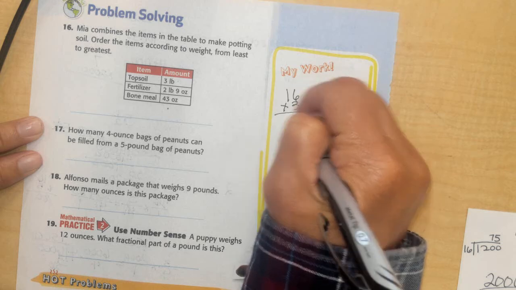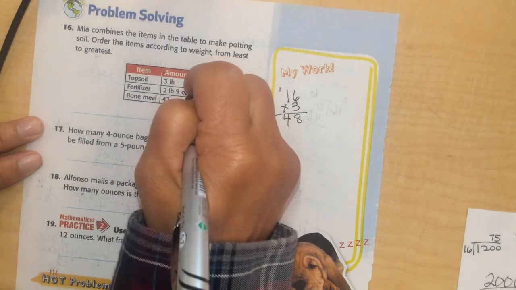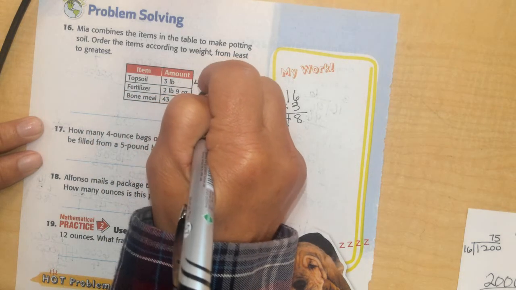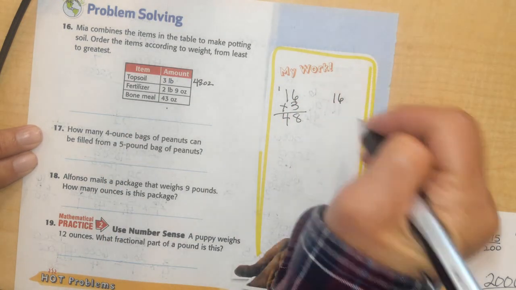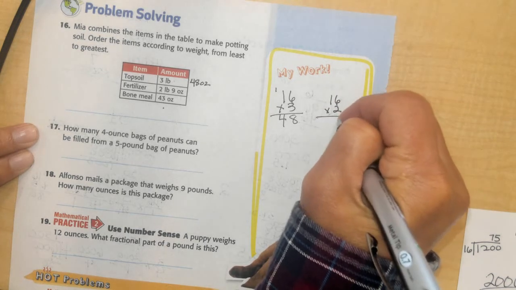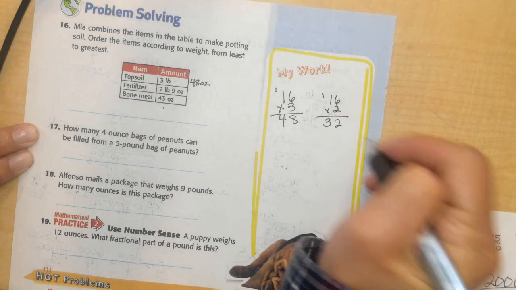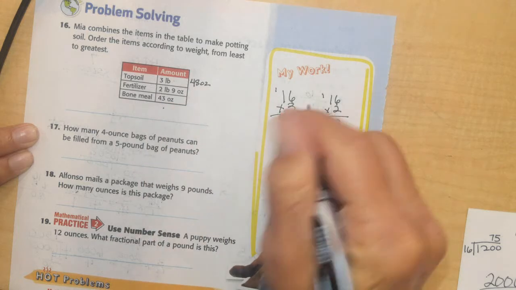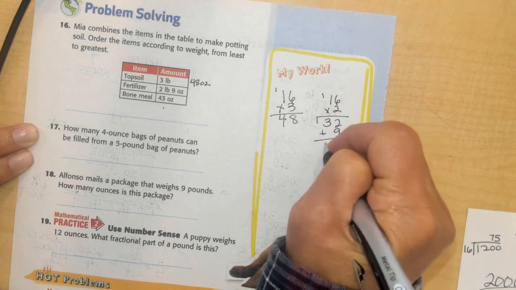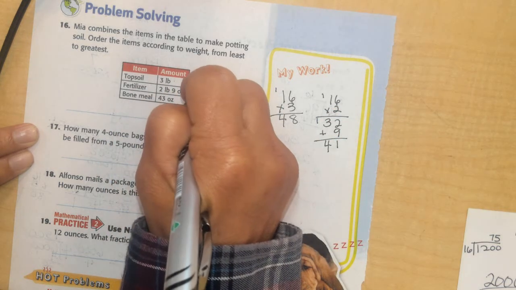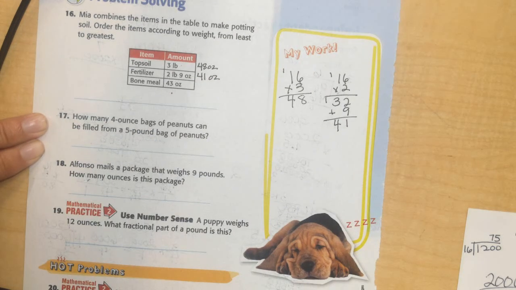So 3 pounds, I'll do my work over here. 16 times 3 pounds. 6 times 3 is 18. Carry my 1. I have 48. So my topsoil is 48 ounces. My fertilizer is 2 pounds plus 9 ounces. So I'm going to take 16 times 2. 6 times 2 is 12. Carry my 1. 2 times 1 is 2 plus 1 is 3, so 32. And then I need to add my 9 more ounces to that. 9 plus 2 is 11. Carry my 1. 3 plus 1 is 4. 41 ounces. So now I can label them from least to greatest.